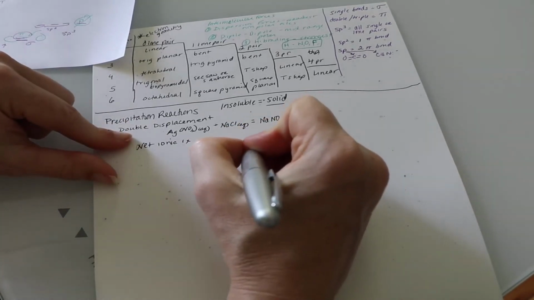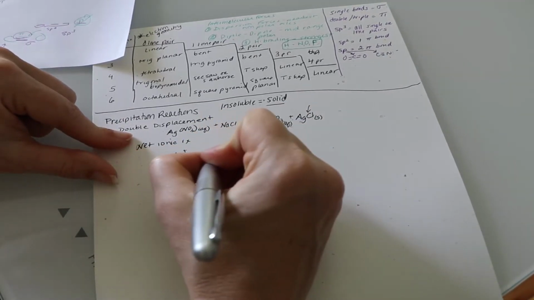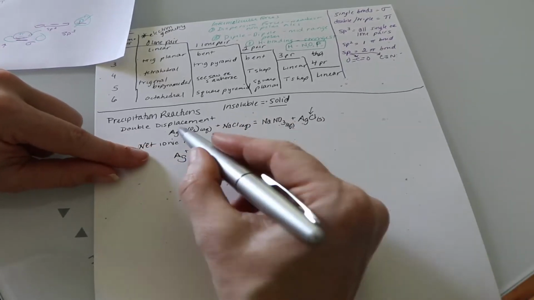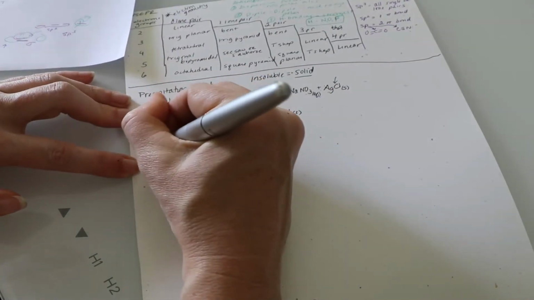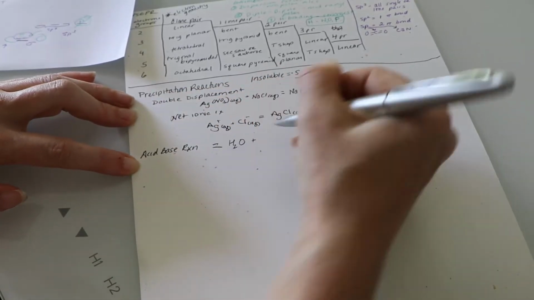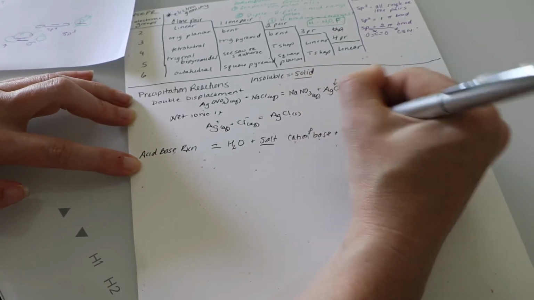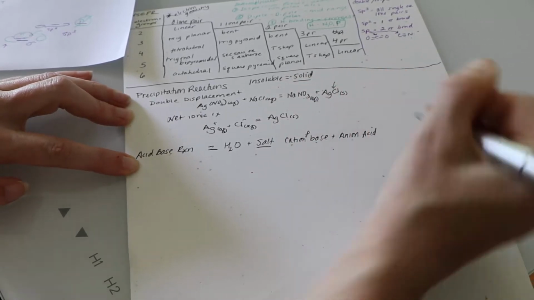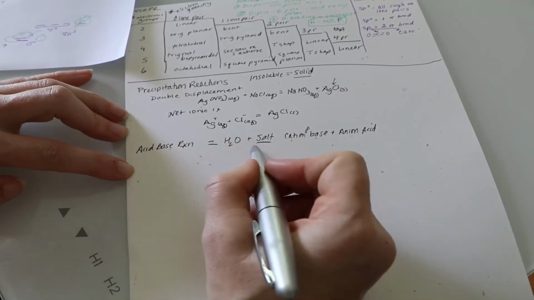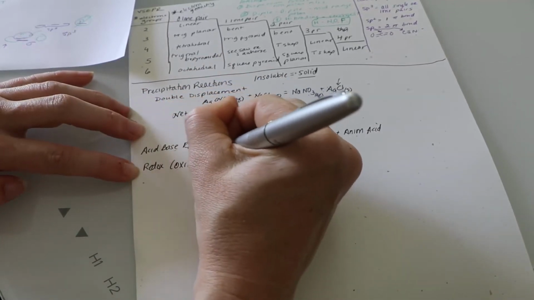Now, when you have a solid, that means it is insoluble, and you can form a net ionic equation. The net ionic equation is the ions that form the solid, liquid, or gas. If it's aqueous, there isn't a product to declare, basically. So an acid-base reaction will always form water and a salt. Now, the salt is formed from the cation of the base and the anion of the acid.